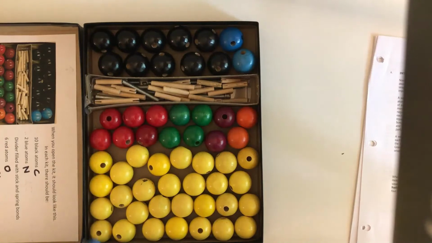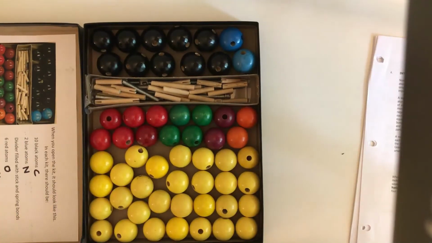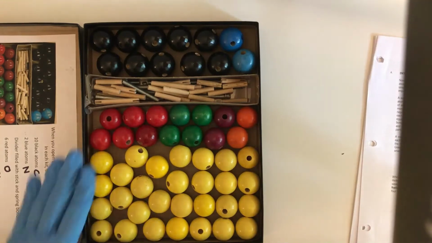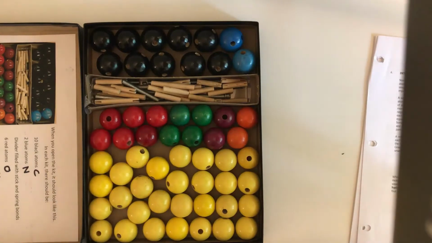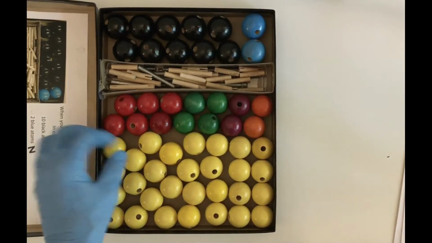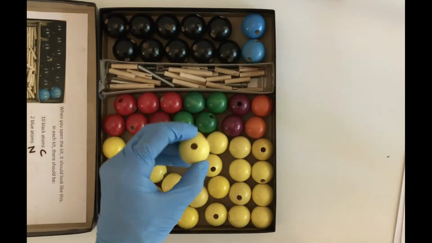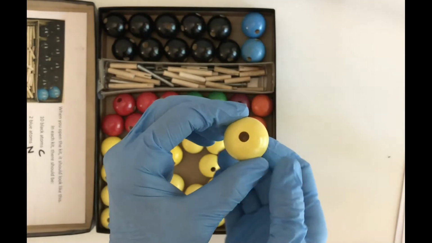Yellow represents hydrogen. Okay, so black and yellow. And then the other two colors that you need to focus on are red and blue. In this kit, red is going to represent oxygen and blue is going to represent nitrogen. So I'm going to focus in on a few of these spheres so you can see them a little bit more close up. So this yellow one is hydrogen.